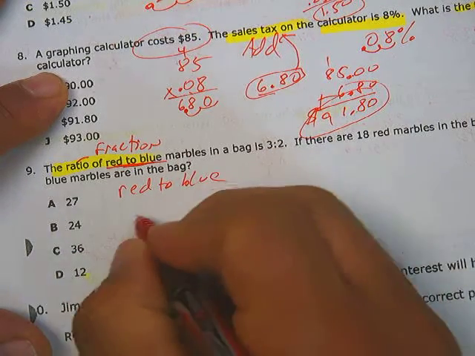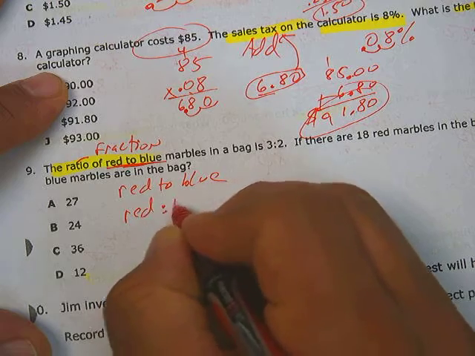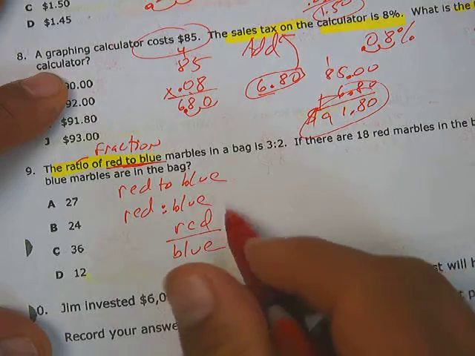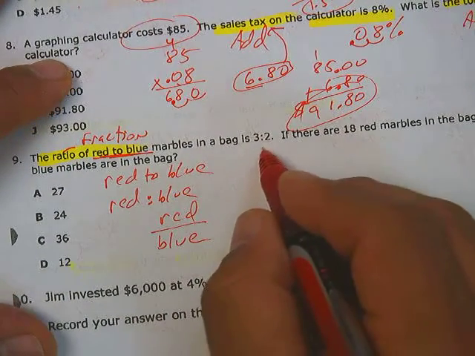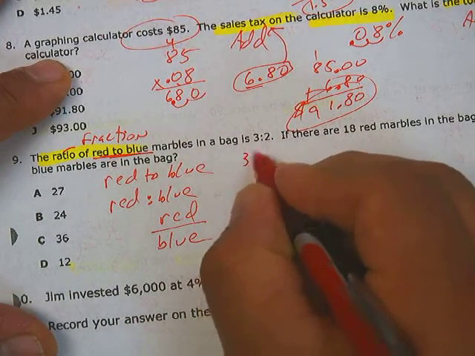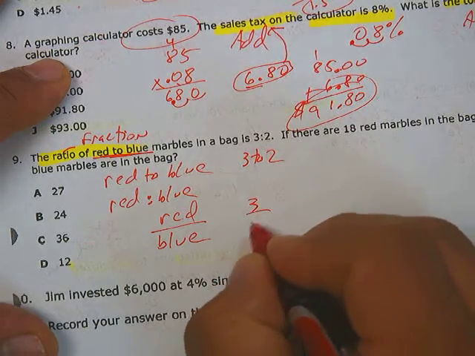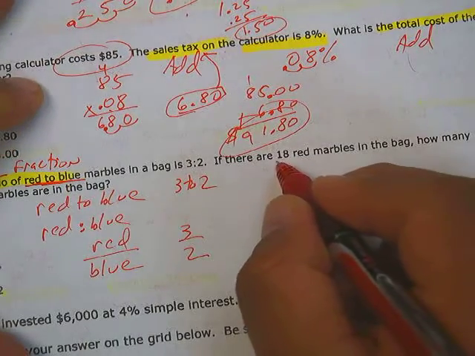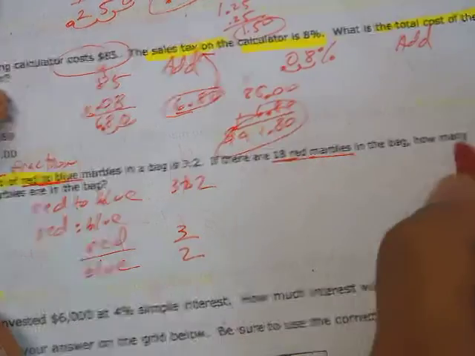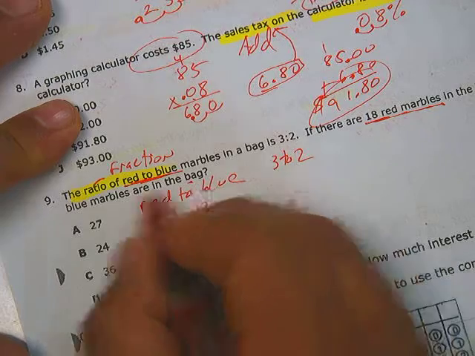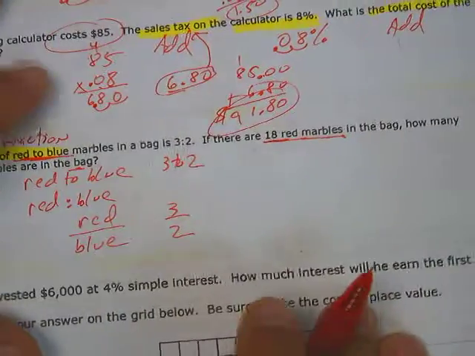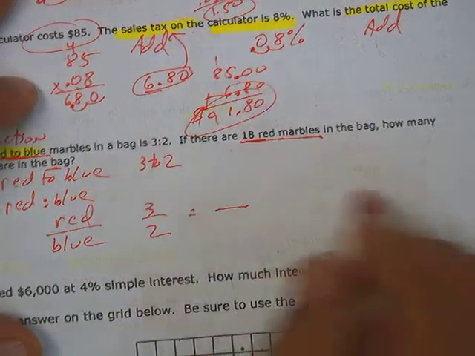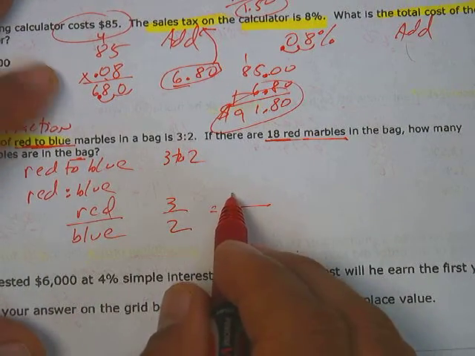The ratio, this keyword here, ratio, just means a word for fraction. So we have marbles, red to blue, that's the way to write a ratio. I can write red to blue, I can write red colon blue, or I can write red over blue. 3 ways to write the ratio. So my ratio is 3 to 2, or I can write it like this.